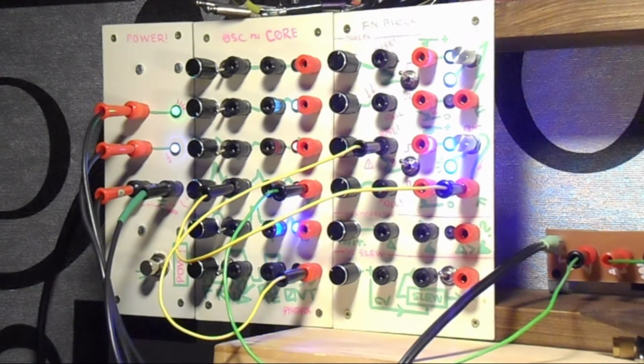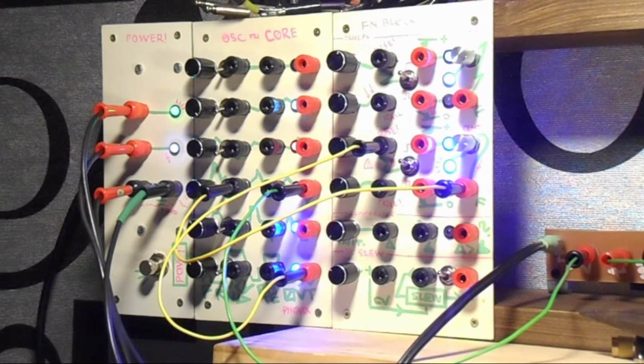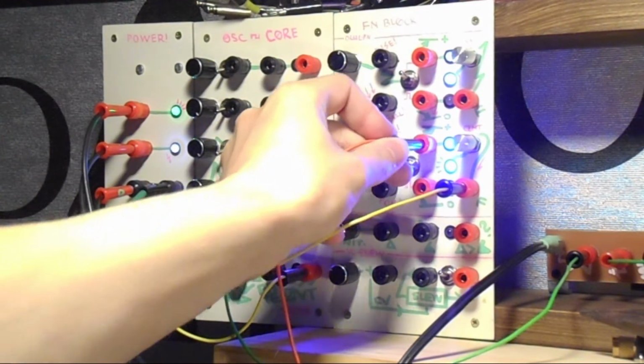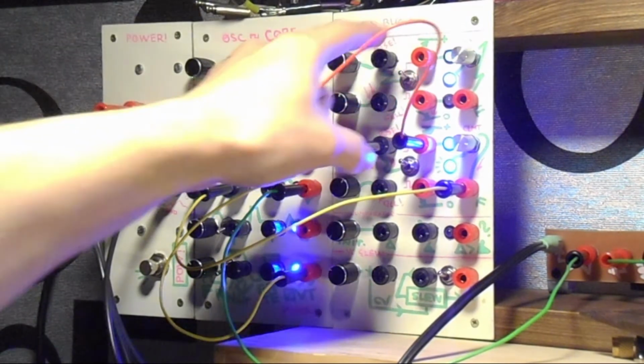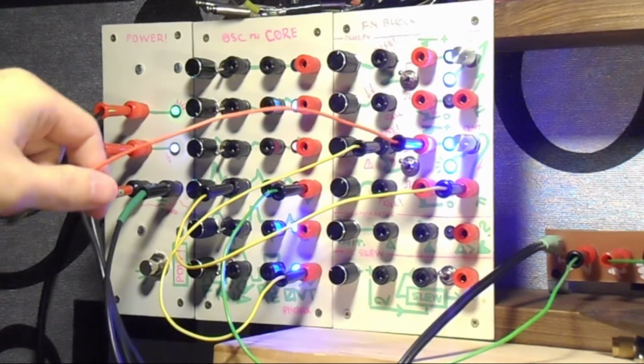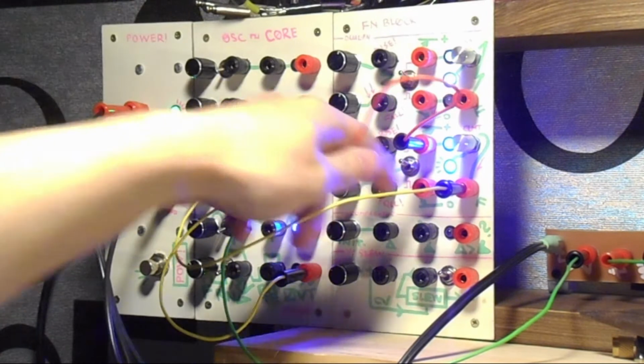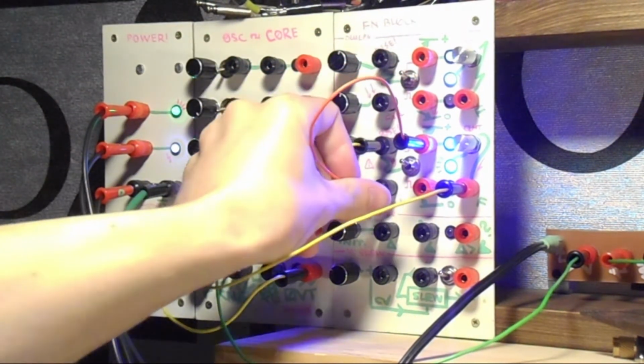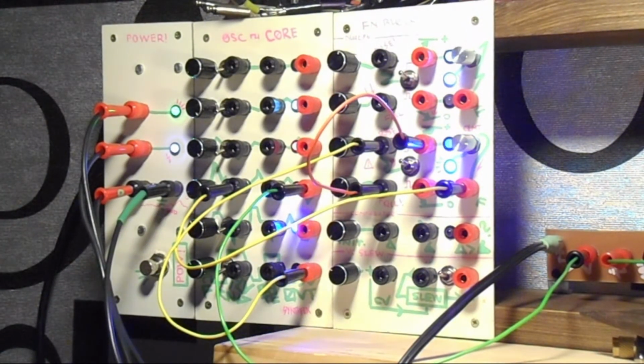Oops, too much volts. Okay, so clearly you can see that the pitch did rise. But when will it fall? Well, now we patch the output of the comparator, which indicates when the function has reached its peak, into the fall input, and it automatically falls when it reaches its maximum position.